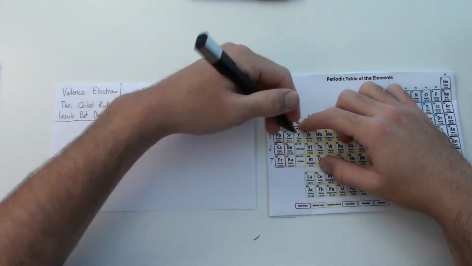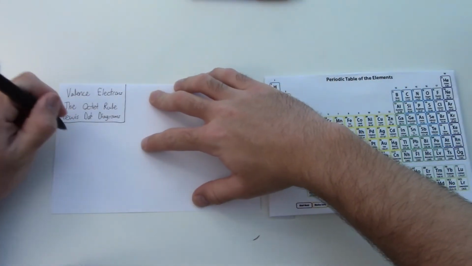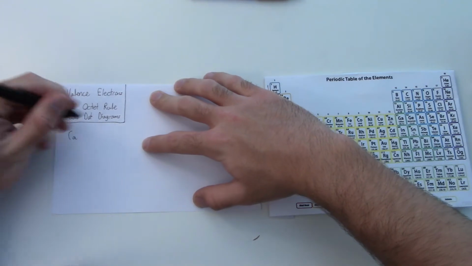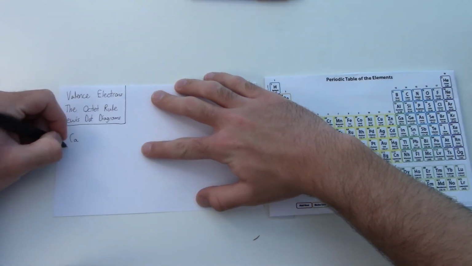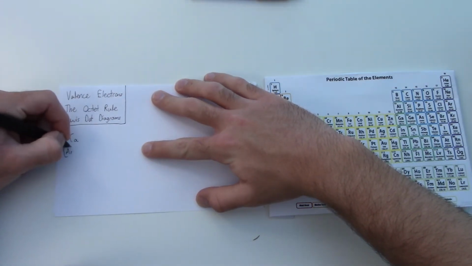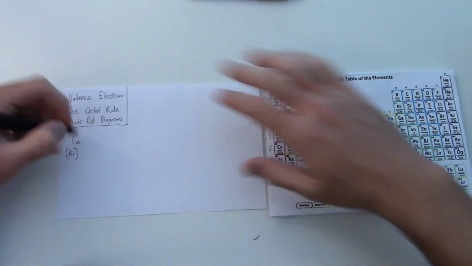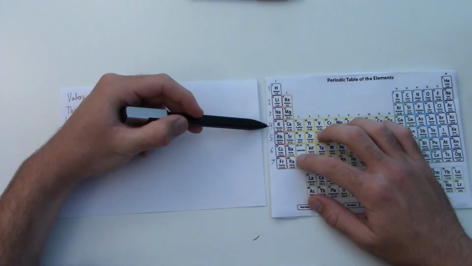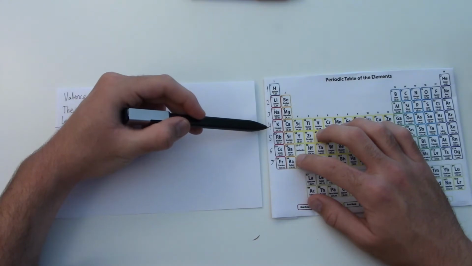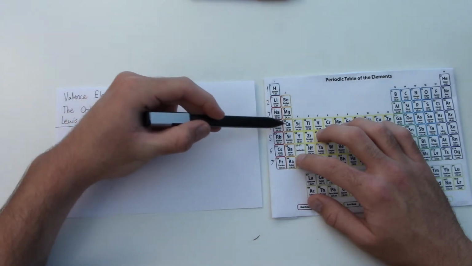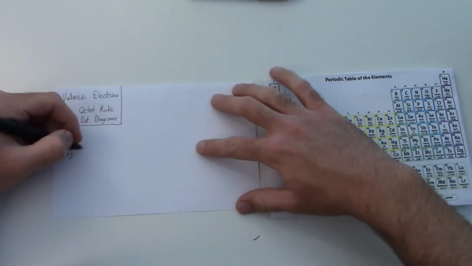So let's look at calcium, atomic number 20. Calcium, which I'll write here, has the atomic number 20 with the electron configuration of Ar, argon, and then, as I said before, we're in the fourth principal energy level, so we will have 4.